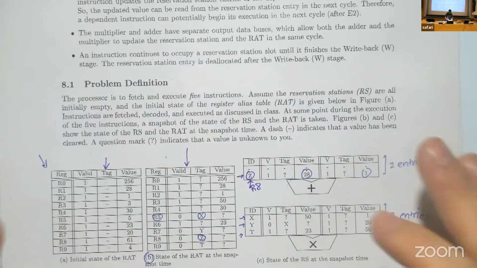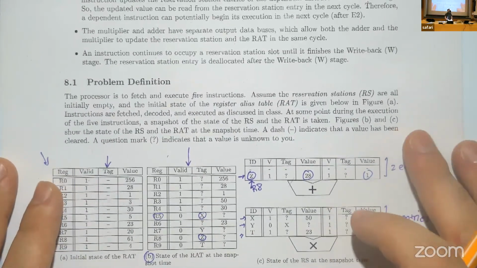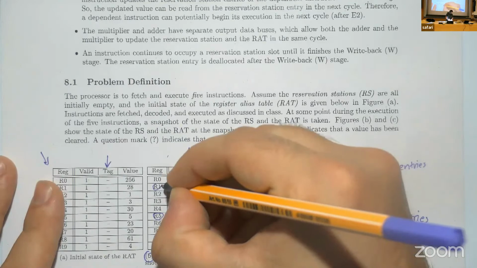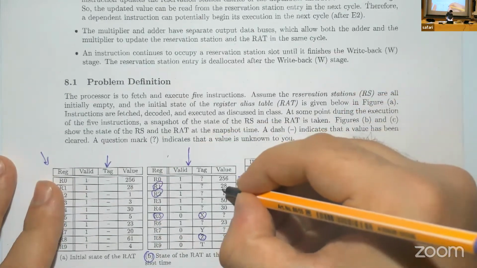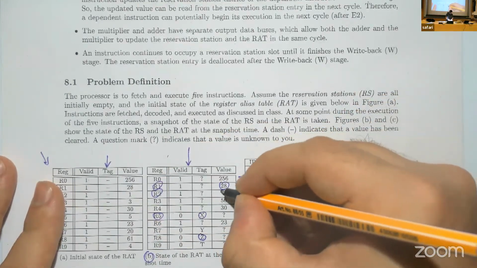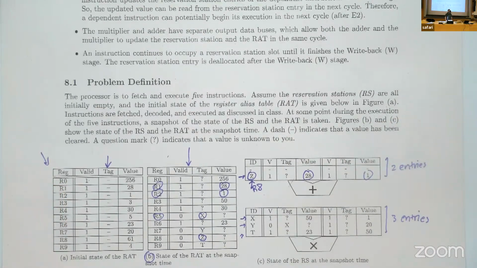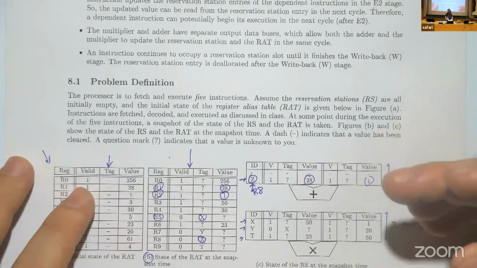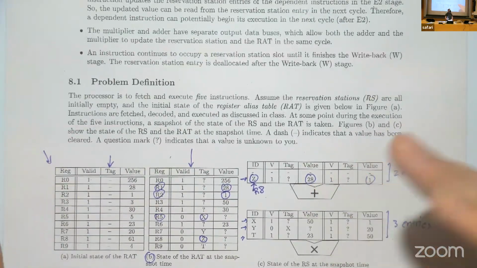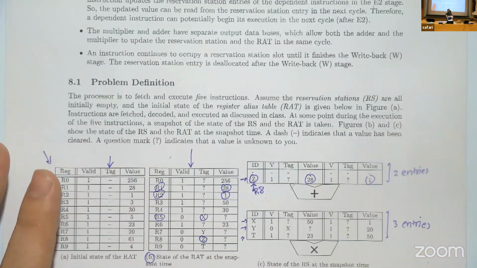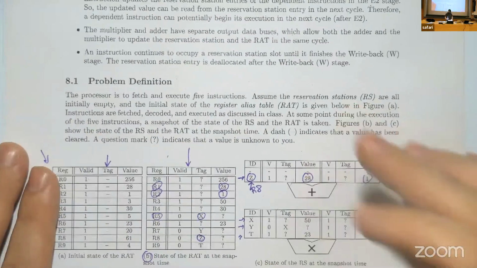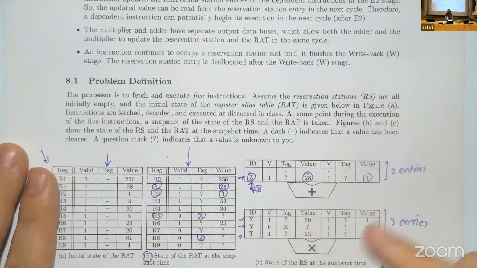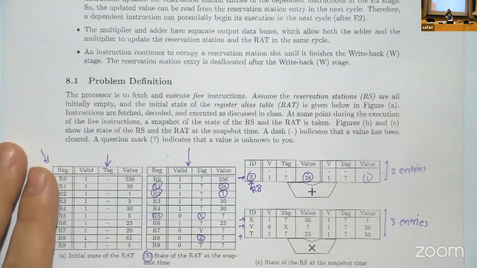As you can see, there are at least 2 registers with these 2 distinct values. This is R1 and R2. R1, 28, R2, 1. These 2 registers are ready, which means that there is no computation where these 2 registers are destination registers and they need to be updated. And R8 is going to be updated using the addition result of R1 and R2.